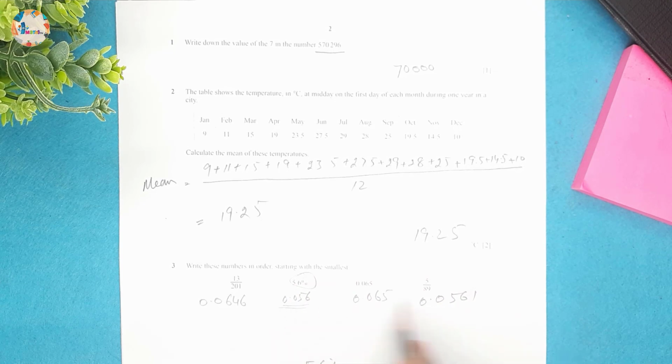The next bigger one is 5 over 89. We are comparing the digits, first digit, second digit after the decimal places. So this is 0.065 and this is 0.064, so the next number will be 13 over 201.